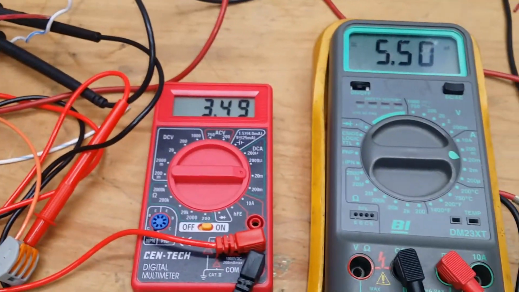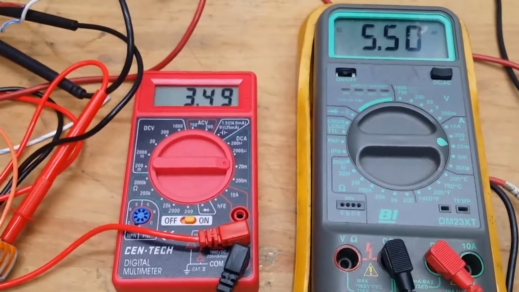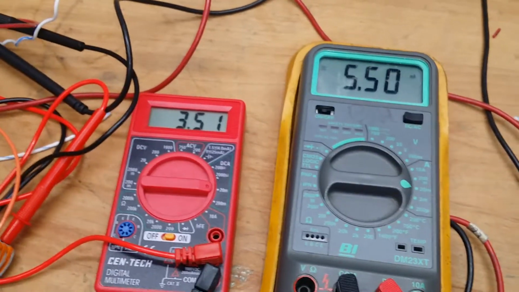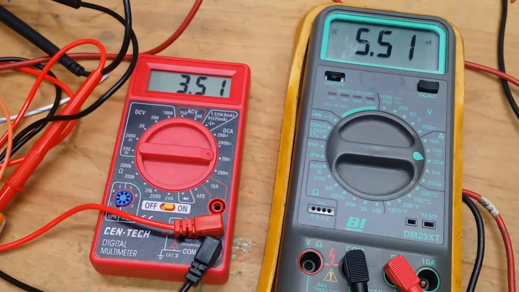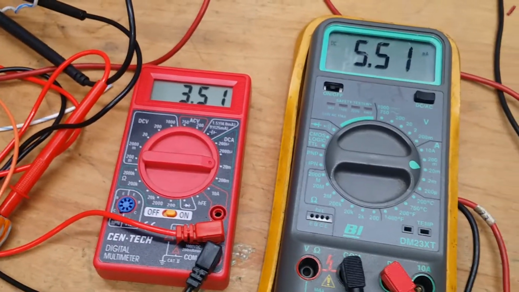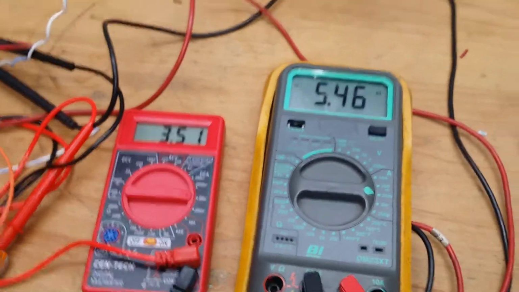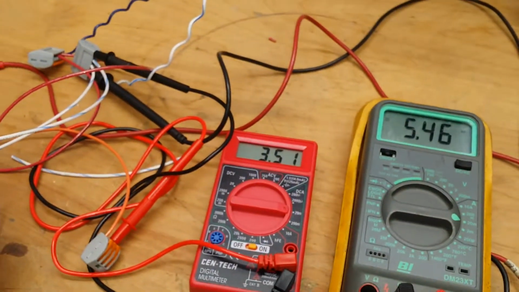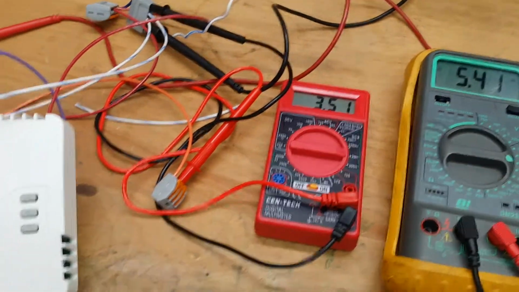I've got one reading 3.49 and 5.5. Let's call it 3.5 and 5.5, just to round off. I've got these set up in my garage, in my shop. It's lots of fresh air coming in. I don't know why they're reading differently, but they seem to be.